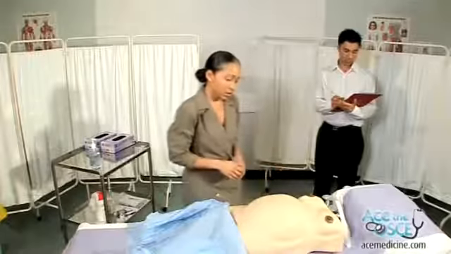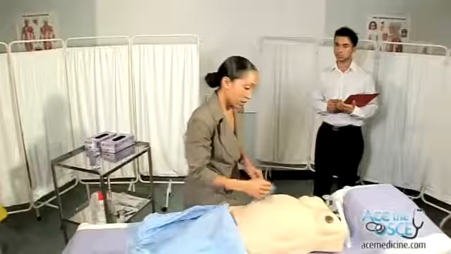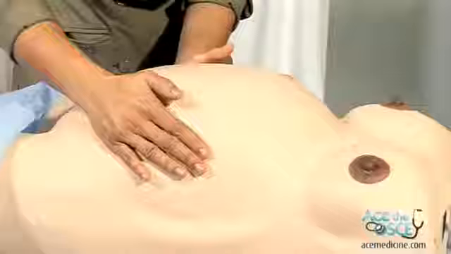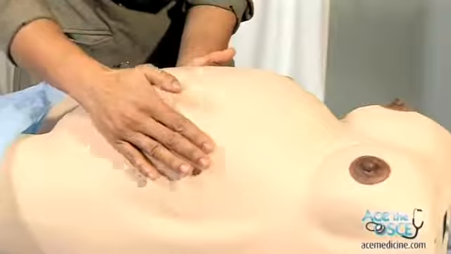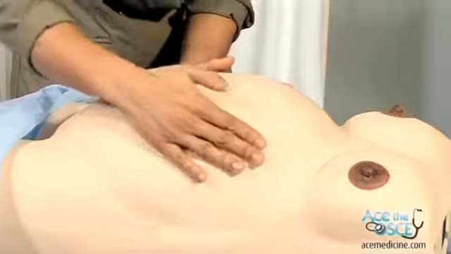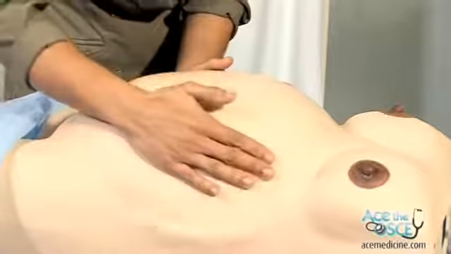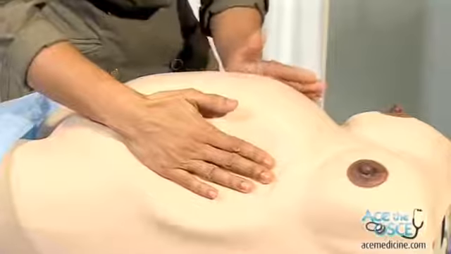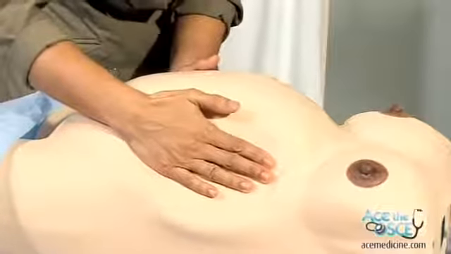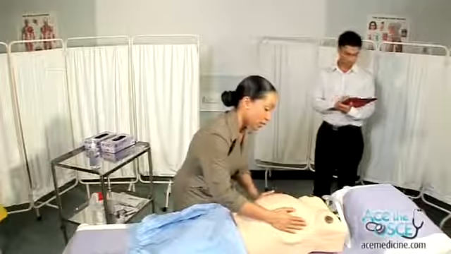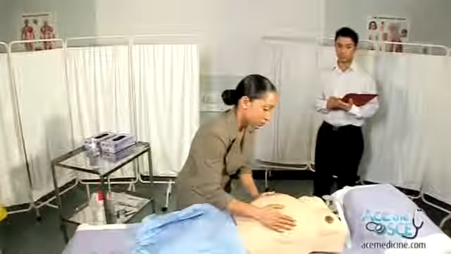The next step involves determining the number of fetuses and the lie. To do this, I will palpate laterally by gently fixing one hand on one side of the abdomen, pressing in with the other. I will then alternate my hands, the aim being to determine the curve of the fetal back, whether it lies on the left or the right.